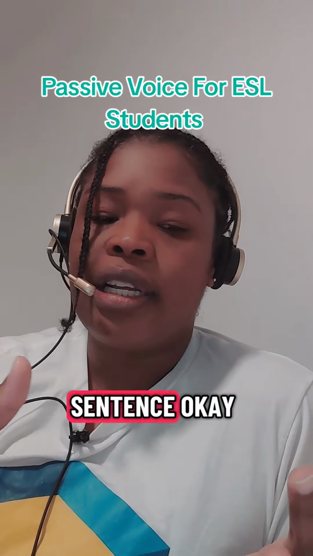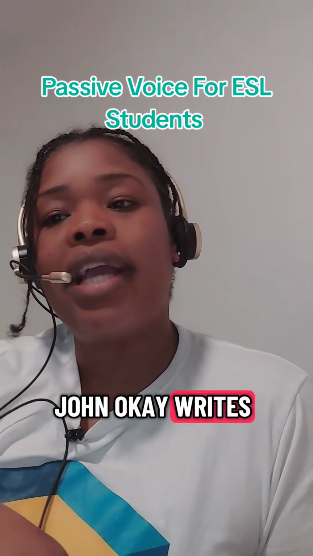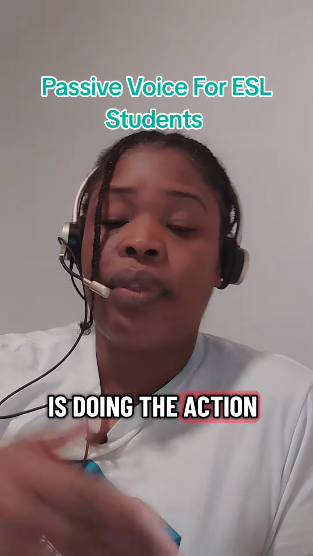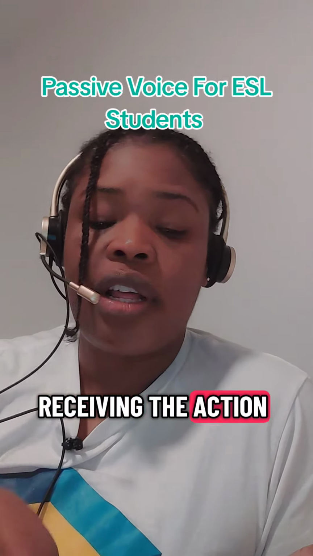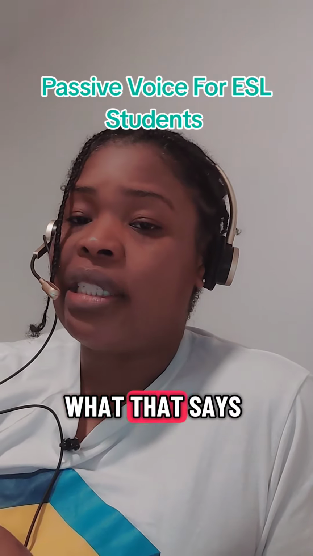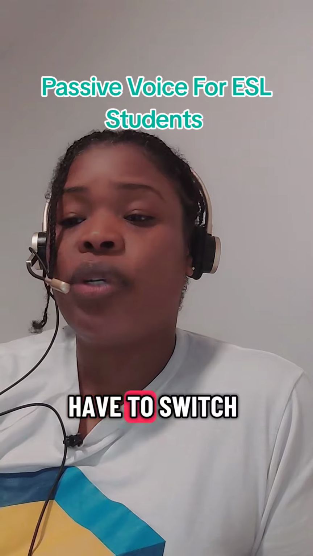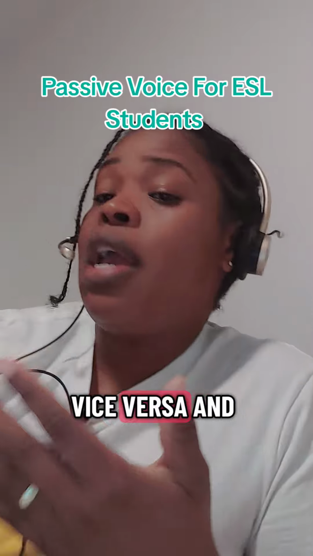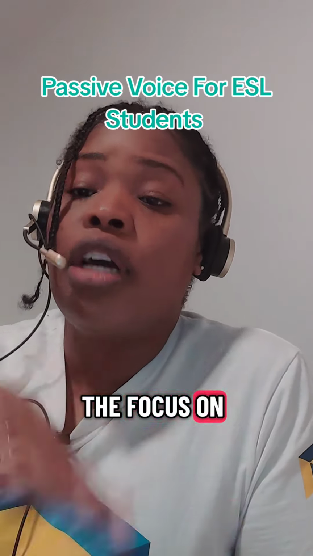So obviously in this sentence, John writes a book. We know that John is doing the action, a book is receiving the action, and the verb writes is in the present tense. What that says is that we have to switch the position of the subject and the object. So it's like vice versa. And we start with the focus on the object.